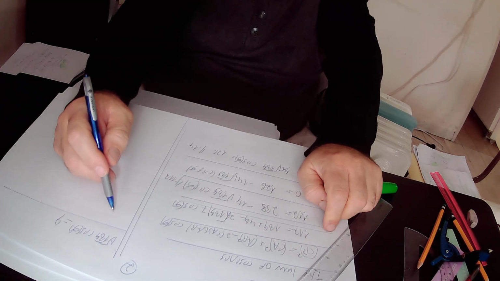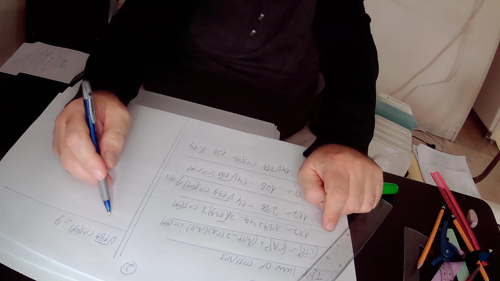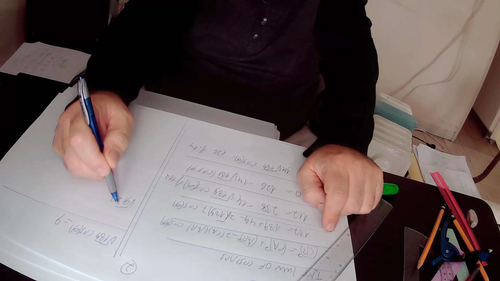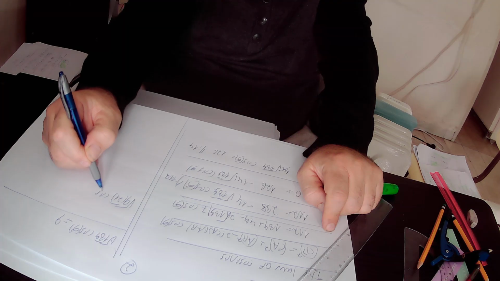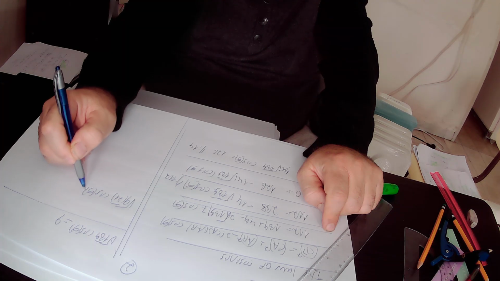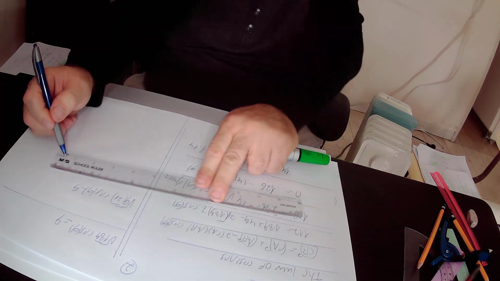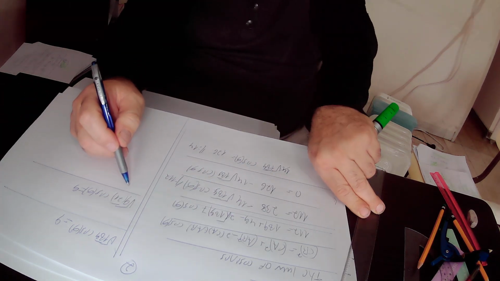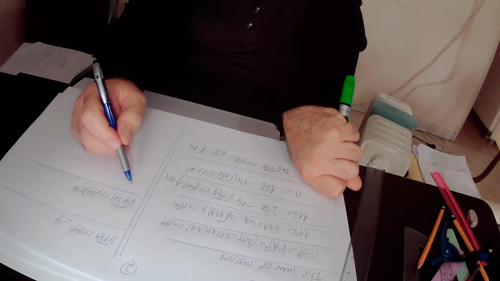So here we substitute 189 by 9 times 21. Square root of 9 times 21, times cosine alpha equals 9. The square root of 9 is 3, so we take 9 out of the root.